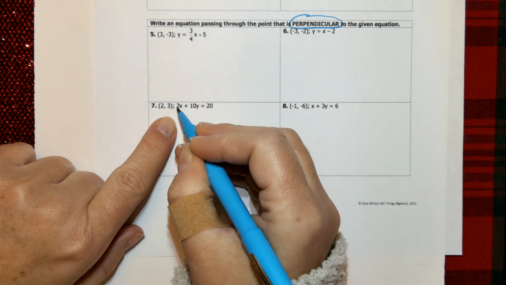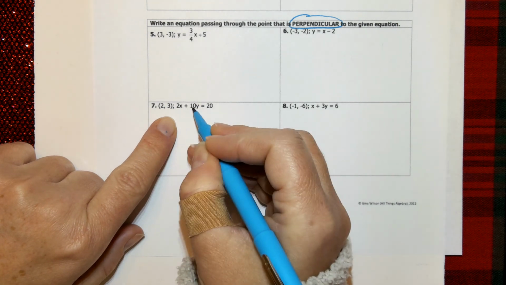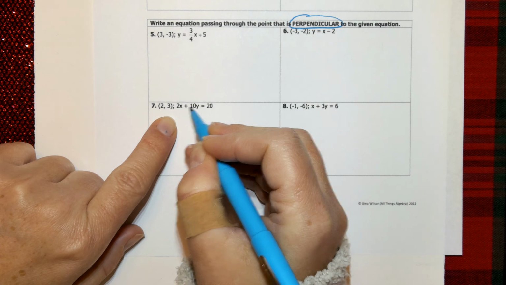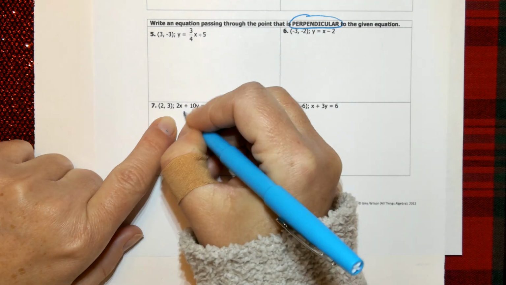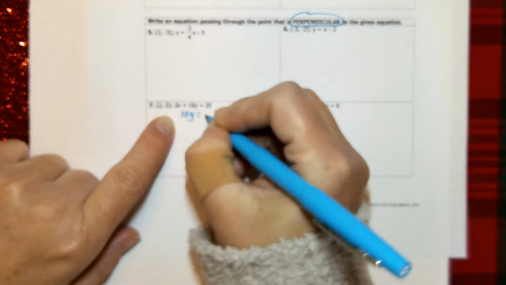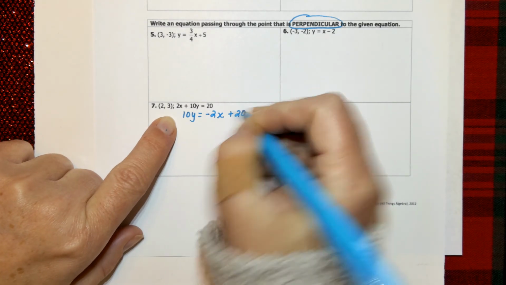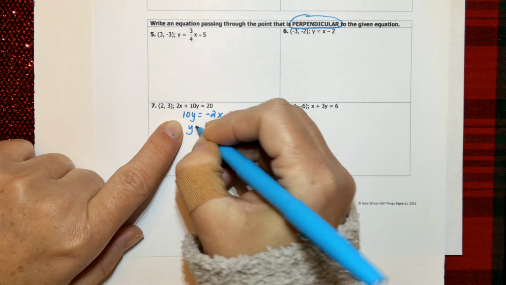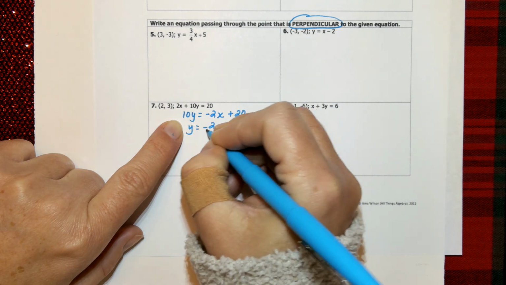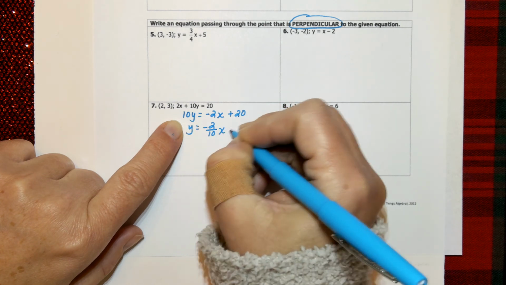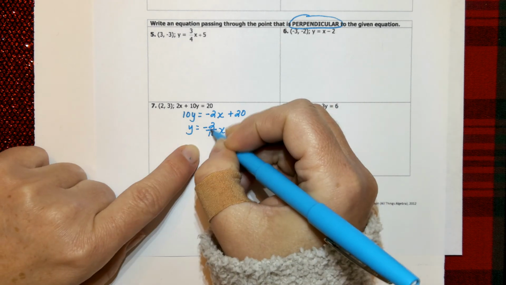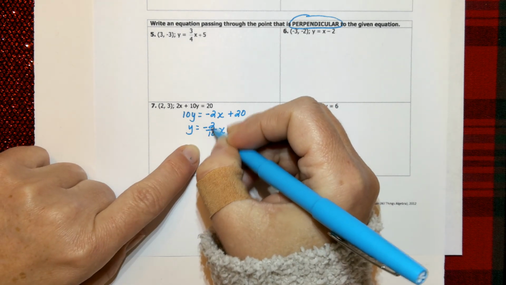So that means I need to pull the slope out of this equation, and don't you know, it's not in good form. It's in standard form, and we need slope intercept form. We have to rearrange. So we need to subtract this 2x, and then everything's going to get divided by 10. So subtract the 2x first. Here it is. Subtract the 2x on that side. And then everything's going to get divided by that 10.